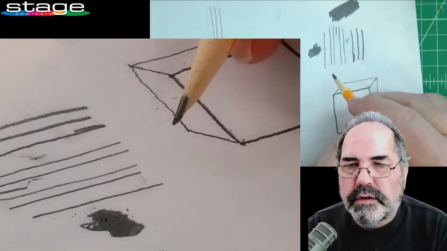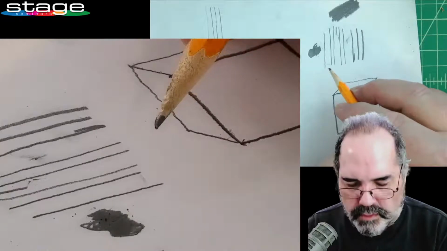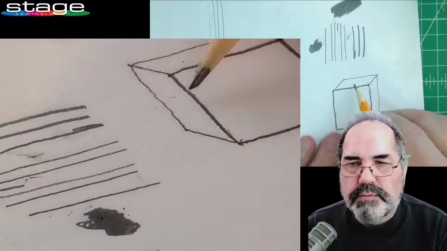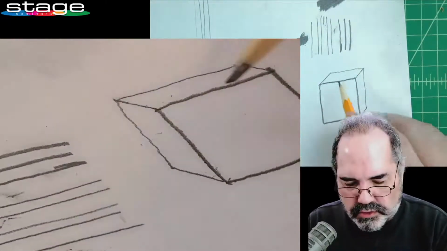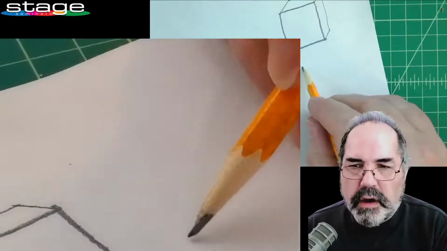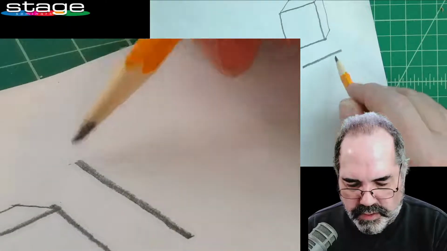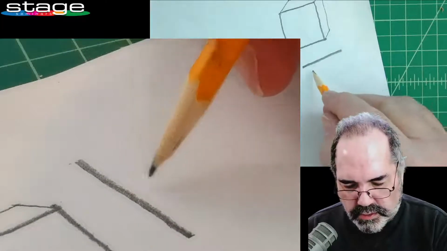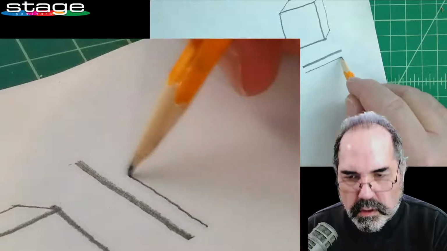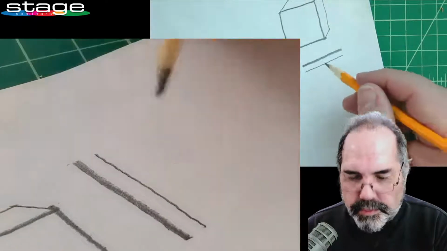Let me rotate it here. Which allows you to do more of this box drawing, different thickness drawings with only the one pencil. So if I have here on an edge, there's a thick line. If I rotate the pencil in my fingers, I've got a much thinner line. So that's the beauty of a chisel tip.